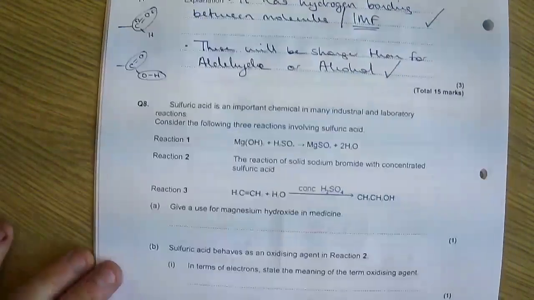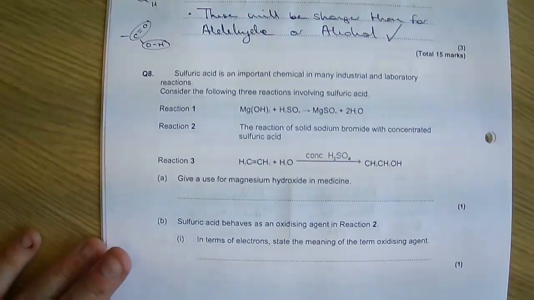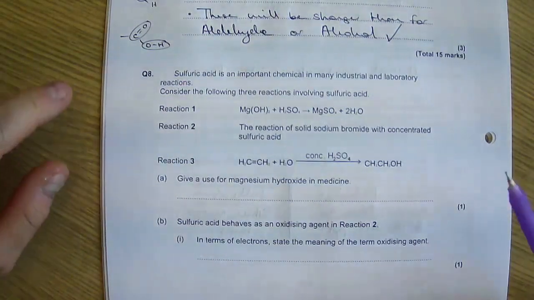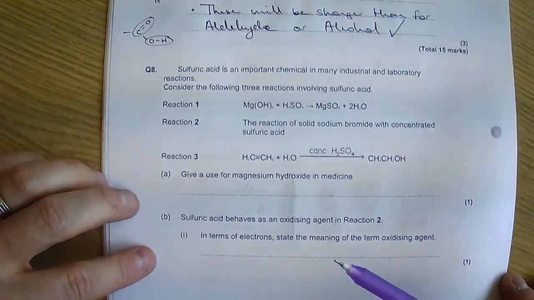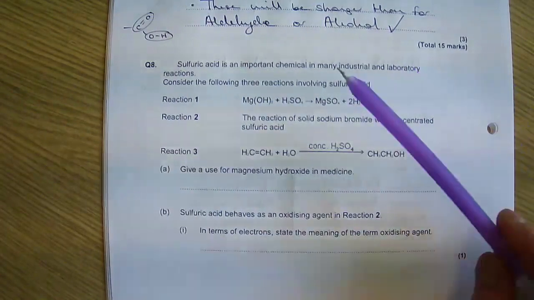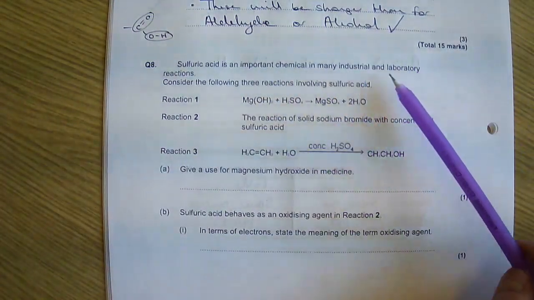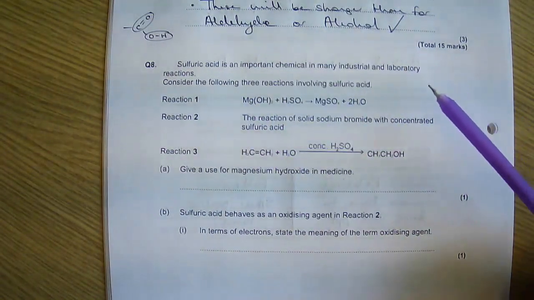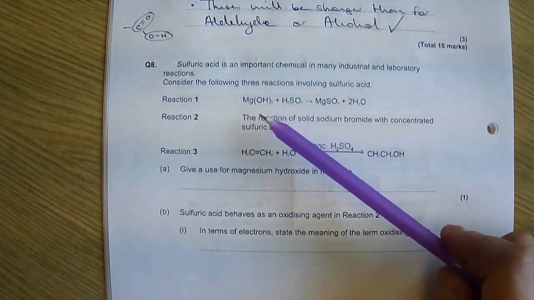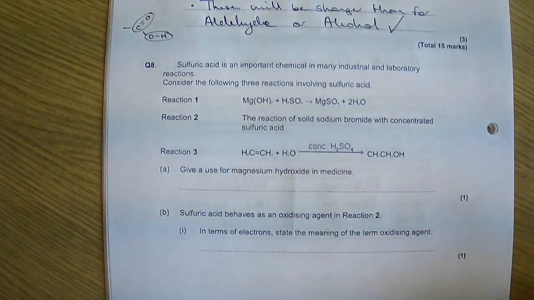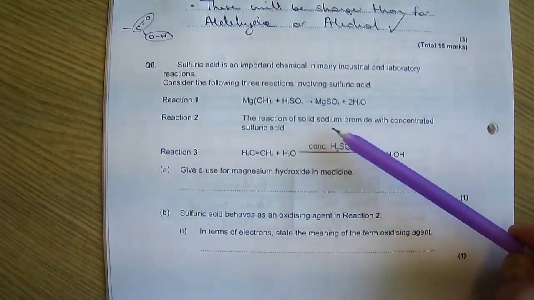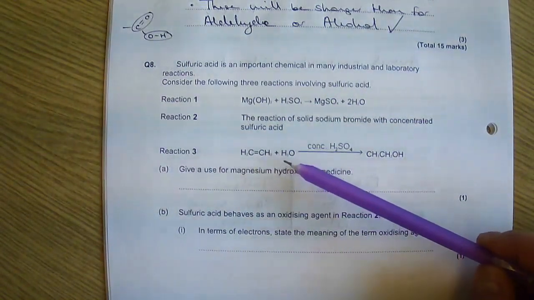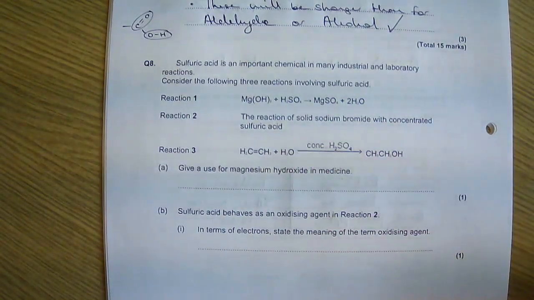Right, last one then, moving on to question 8. So here, and this is a question which does turn into a question all about alcohols, but it picks on other bits and pieces from across the course as well. So sulfuric acid is an important chemical in many industrial and laboratory reactions. Consider the 3 reactions involving sulfuric acid. So we've got this one here with magnesium hydroxide and sulfuric acid, solid sodium bromide and sulfuric acid, and then ethene with water using concentrated sulfuric acid.